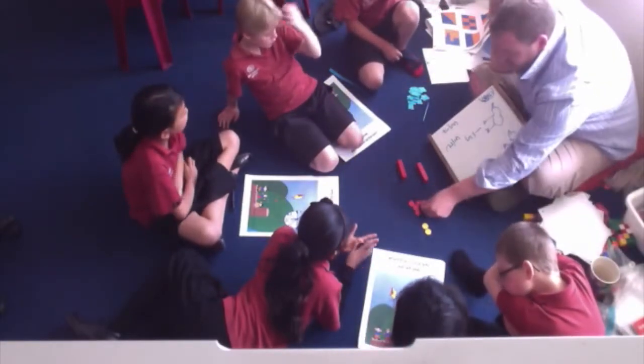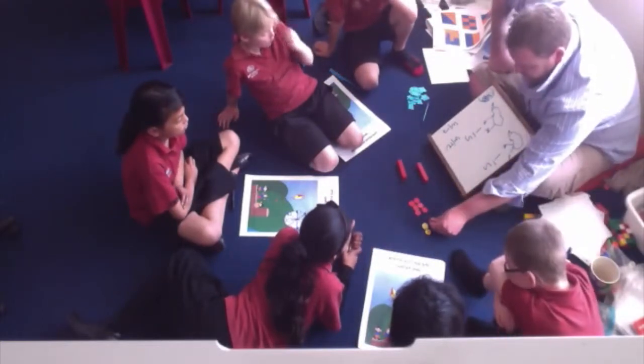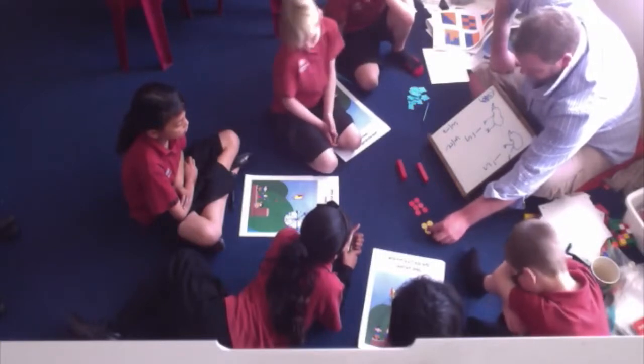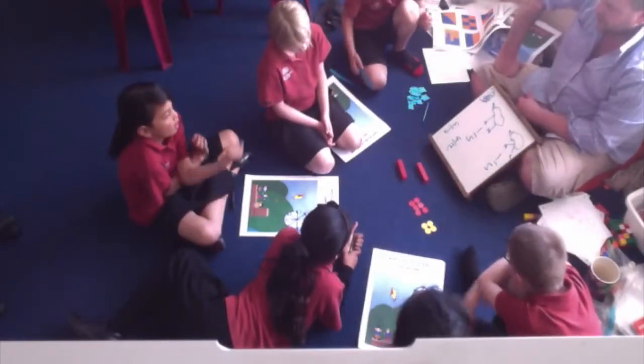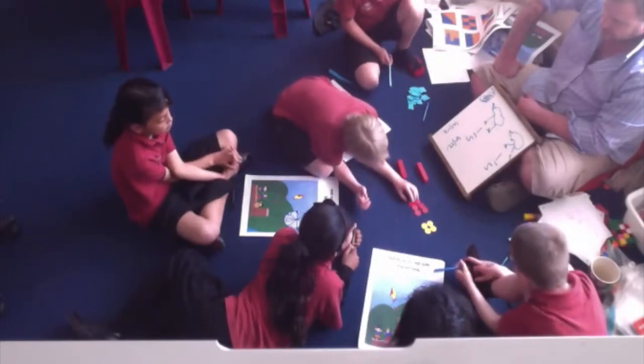So can I put this into fifths? What if I said here a whole lot more? Can this be fifths? Could that be 2/5 as well? Yes. Why? That's 2/5.